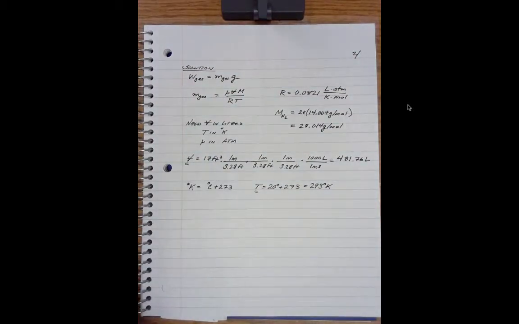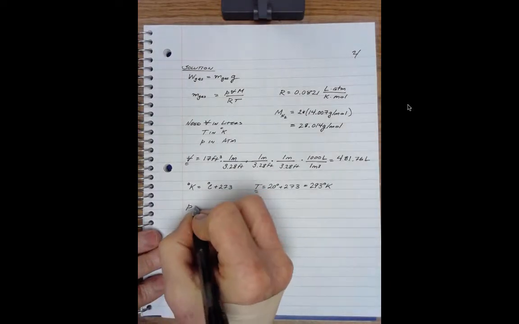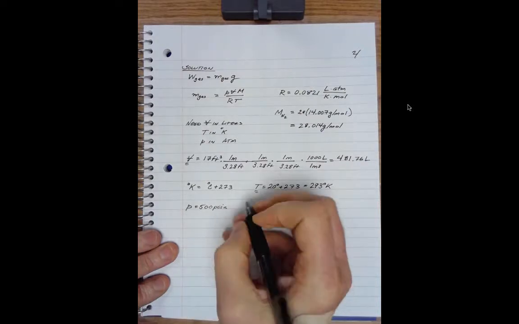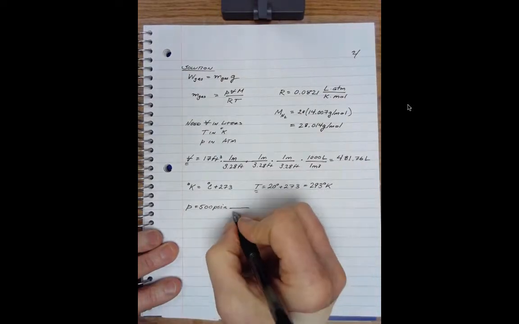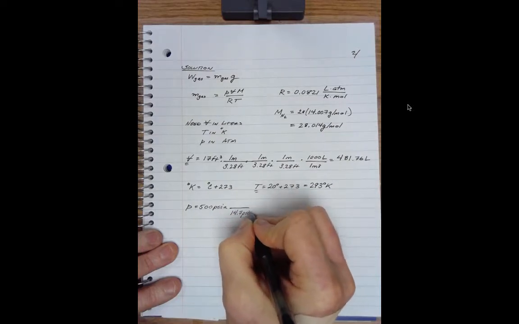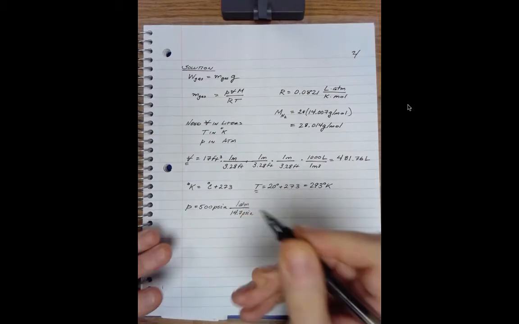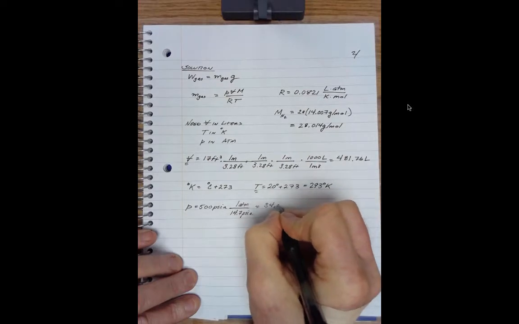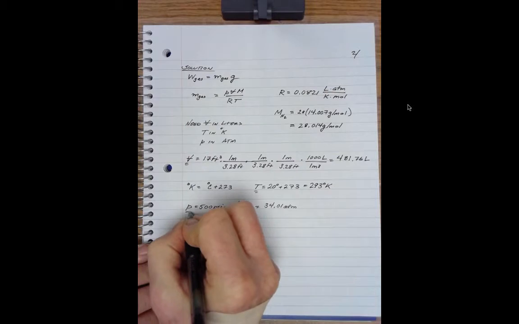The last thing we need is the pressure. Pressure is 500 pounds per square inch absolute. And you would have to know or memorize or look up that there's 14.7 pounds per square inch absolute in every 1 atmosphere at standard temperature, which is 34.01 atmospheres. So now we have the pressure.